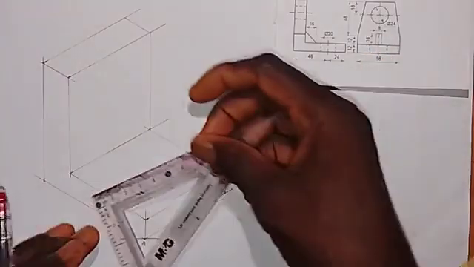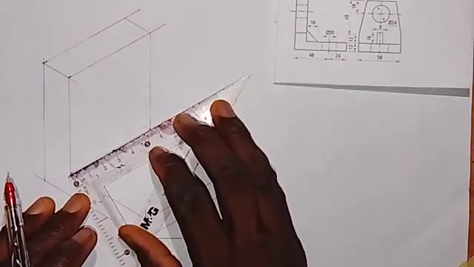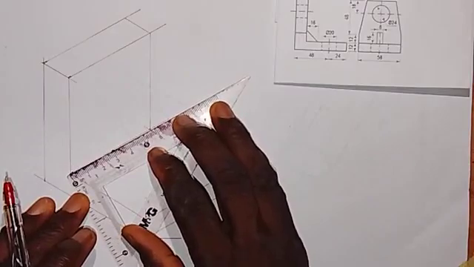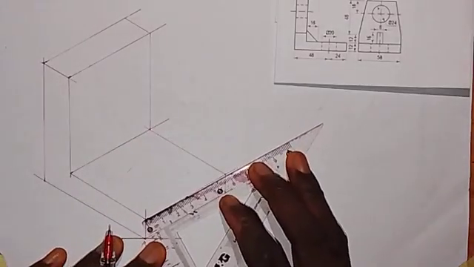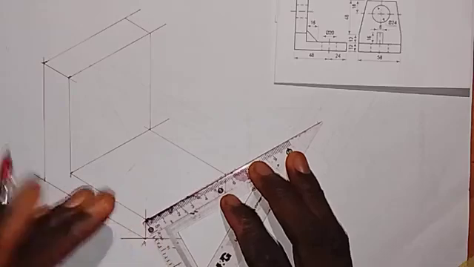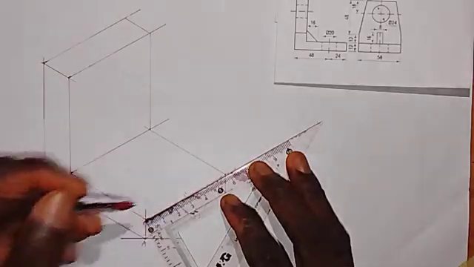That means we have to break this 58 into 2. 58 by 2 will give us 29 millimeters. So this is 29 millimeters here.